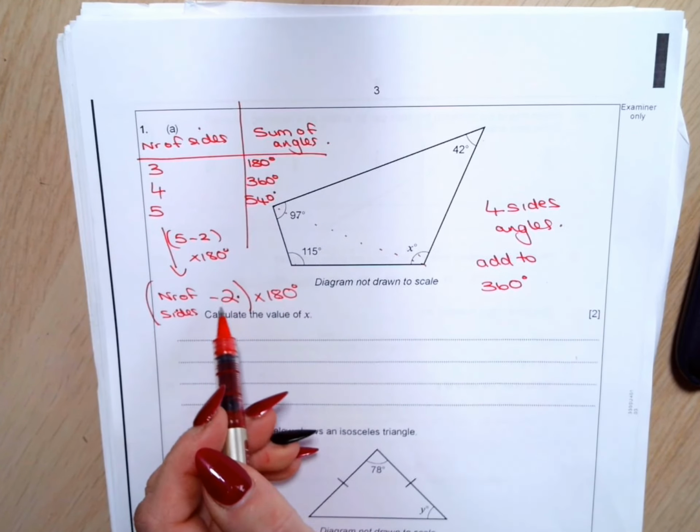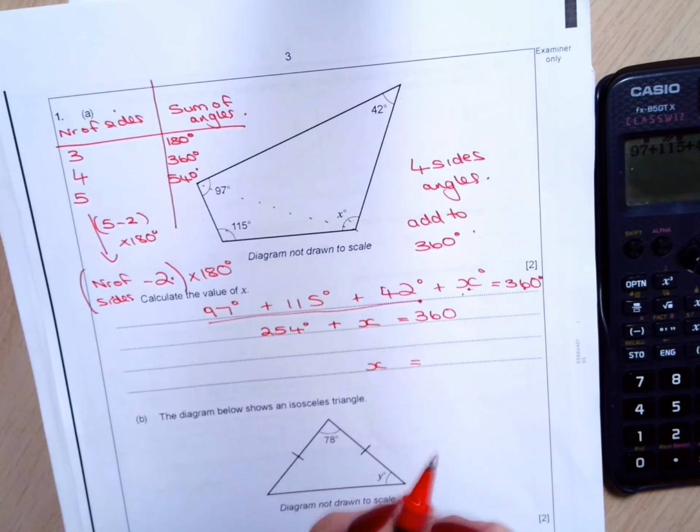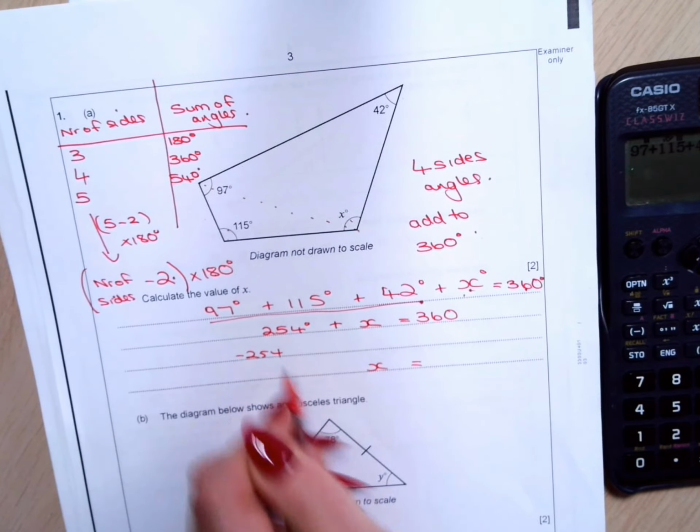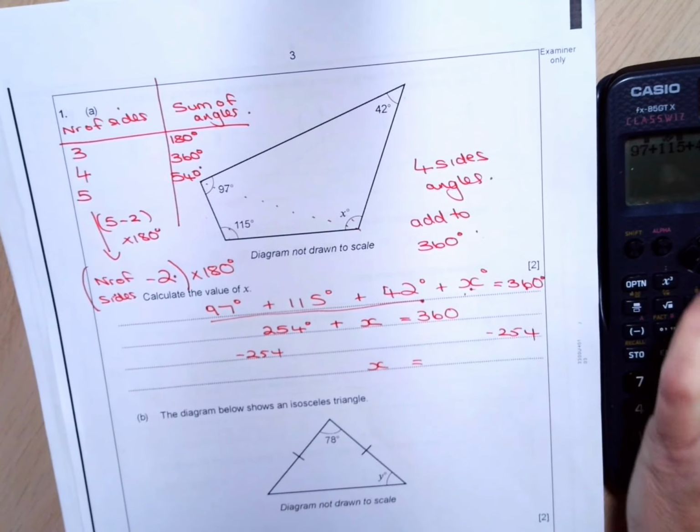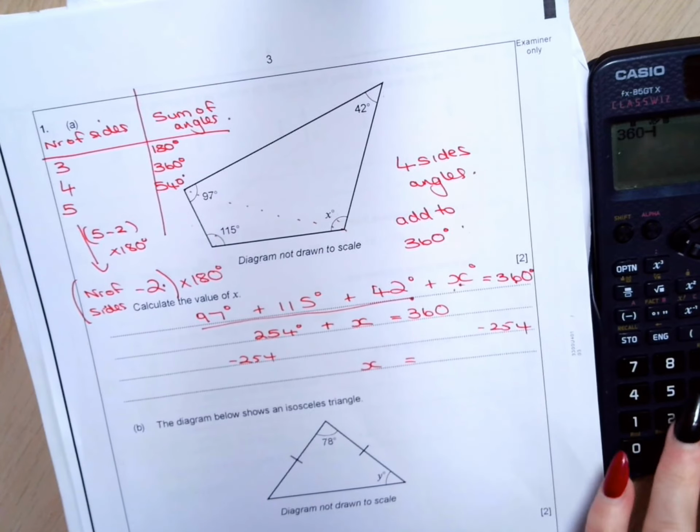So if I add all those angles up, I get 254 degrees. So I know that 254 degrees plus the angle that I've got makes 360. I want x equals something. So I need to get rid of that 254. How do I get rid of 254? I just simply take it away. I tend to show little approaches like that so that people see they're not just confined to solving an algebraic equation.